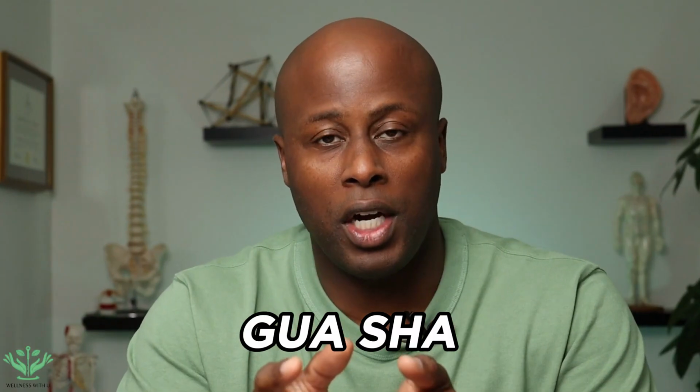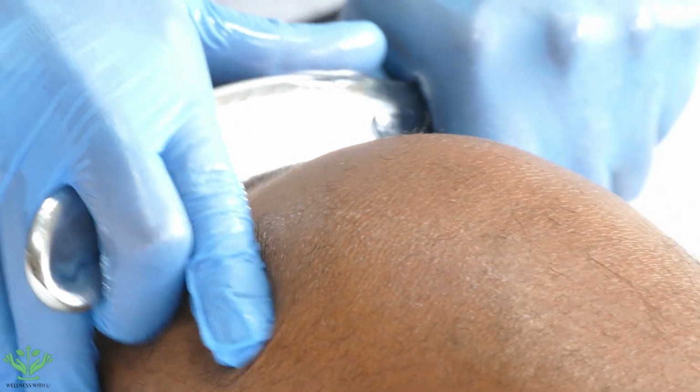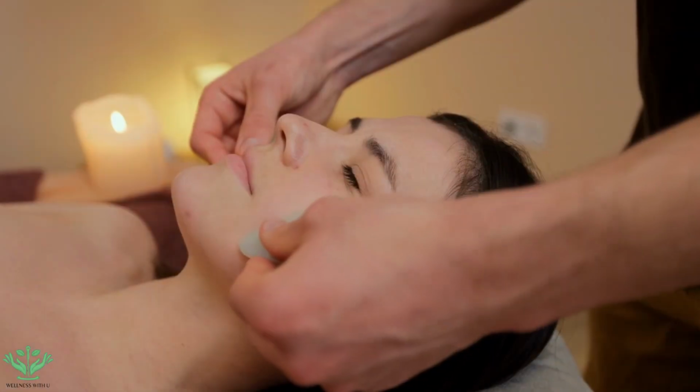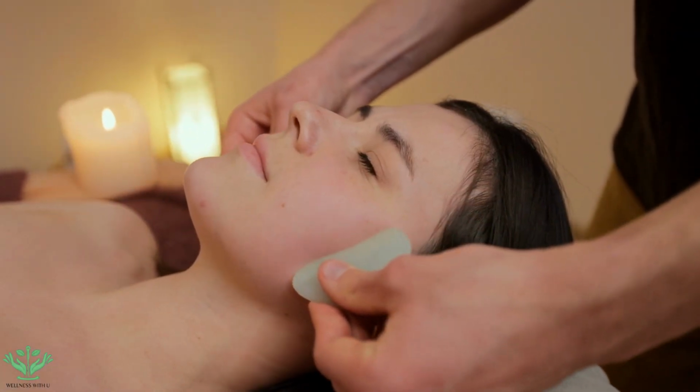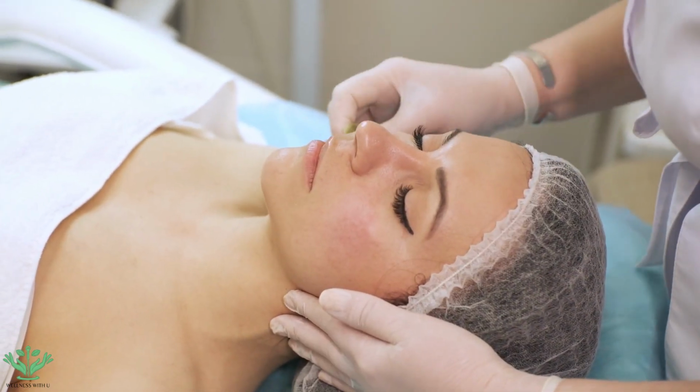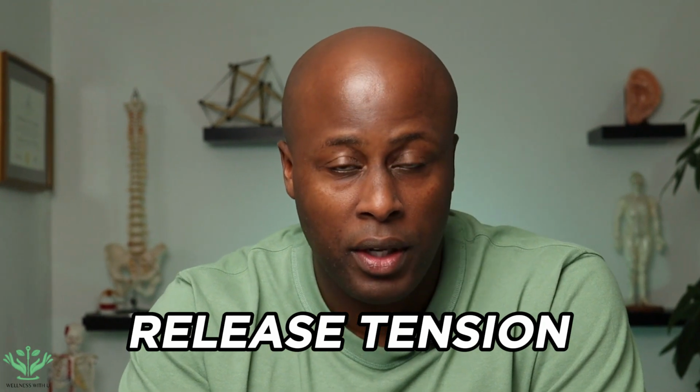Moving on, we have gua sha. This technique involves using a smooth-edged instrument like a spoon or a specialized tool to scrape and stroke a specific area on the skin. Gua sha helps to release tension, increase circulation, and alleviate pain and discomfort.